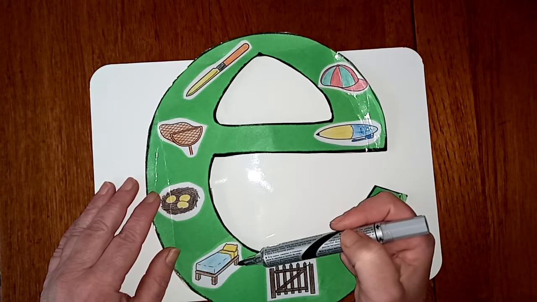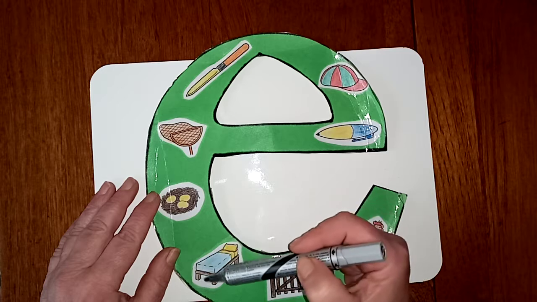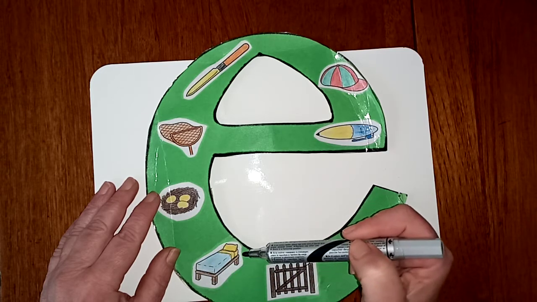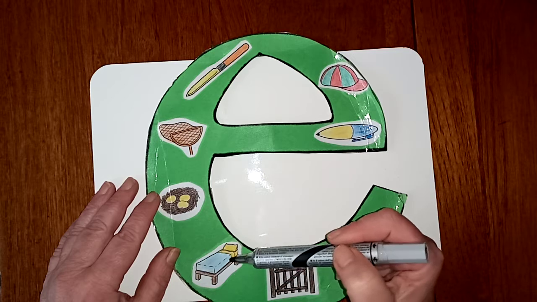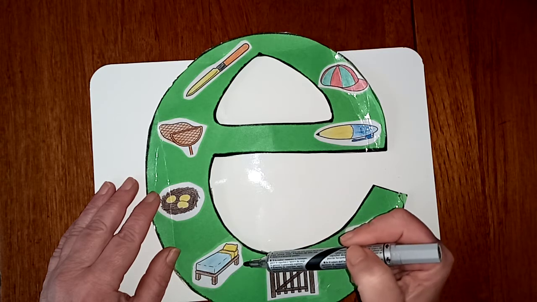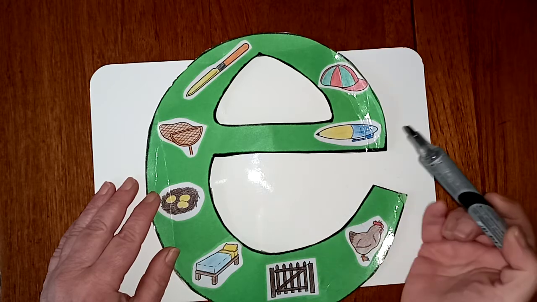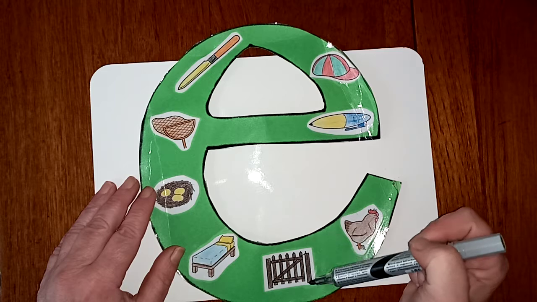Then, bed in English, and I explained this to you in the Tippy story. It has a D at the end, but we say bet. Then a gate, a garden gate.